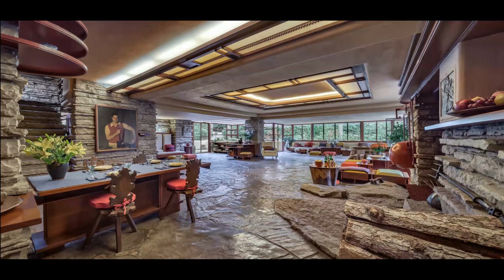With the time that I had to shoot this space, I shot it from every corner. And this was really the best corner that I thought captured the essence of the living room. And we've got Kaufman Sr. over there keeping an eye on what I'm doing as well. So he's never far away from you at Fallingwater.